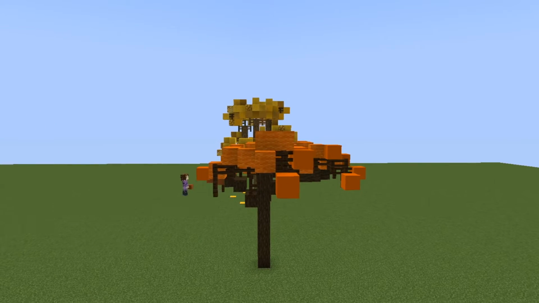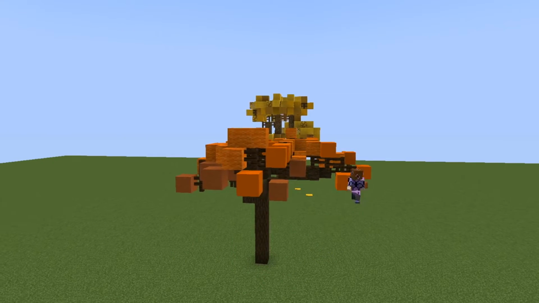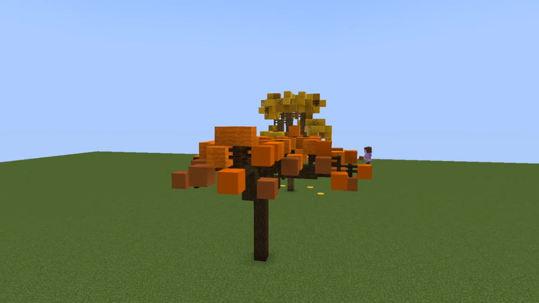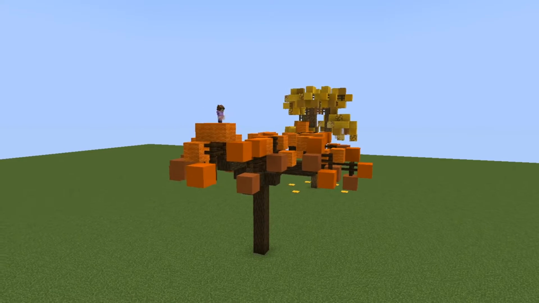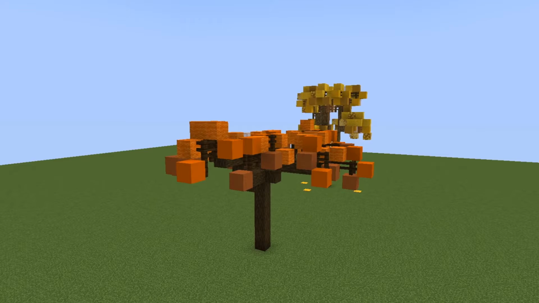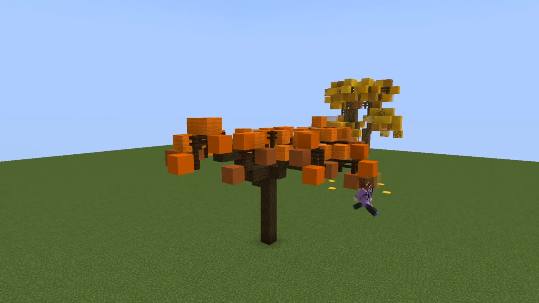And again, the orange terracotta is mainly towards the base of the leaves. Adding some shroomlights for texture, but it also will give light. At the end of the video I will turn the lights off, so to speak, and show you the effect.